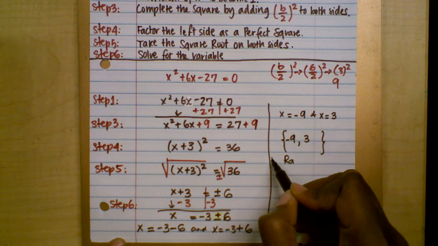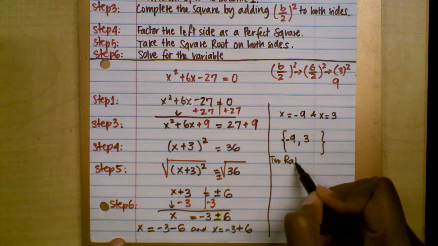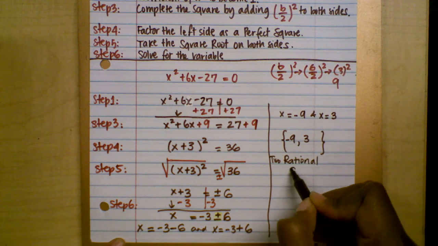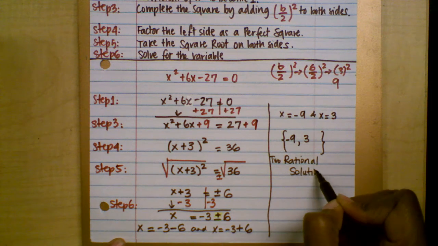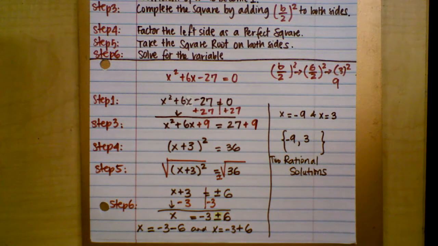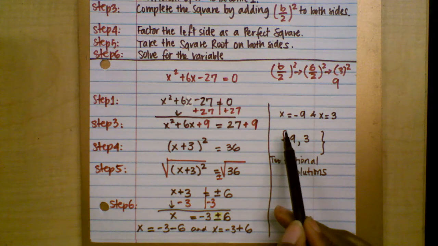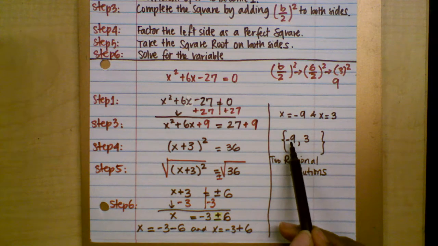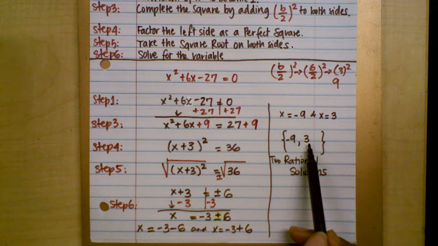You have two rational solutions. You see that the parabola crosses the x-axis at -9 and at +3.